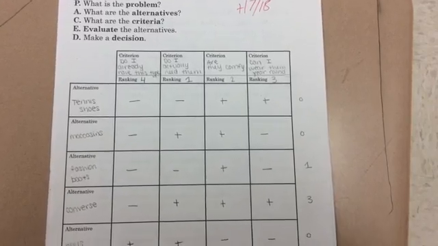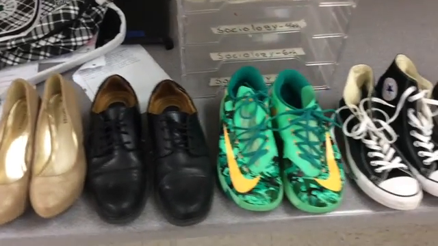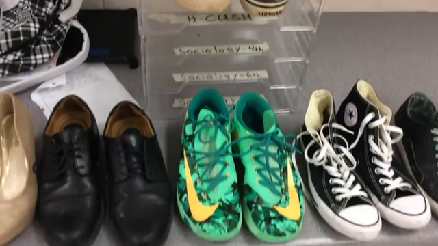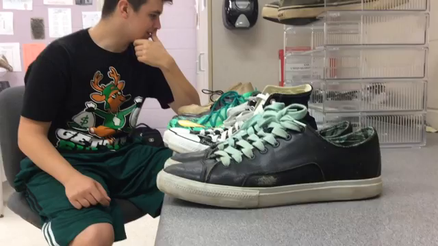Morgan uses the Guide to Economic Decisions and decides that the Airwalks are the best shoes. Opportunity cost is the loss from making a decision for one alternative over other alternatives. If you choose the high heels, you lose the chance to have some sick Airwalks.